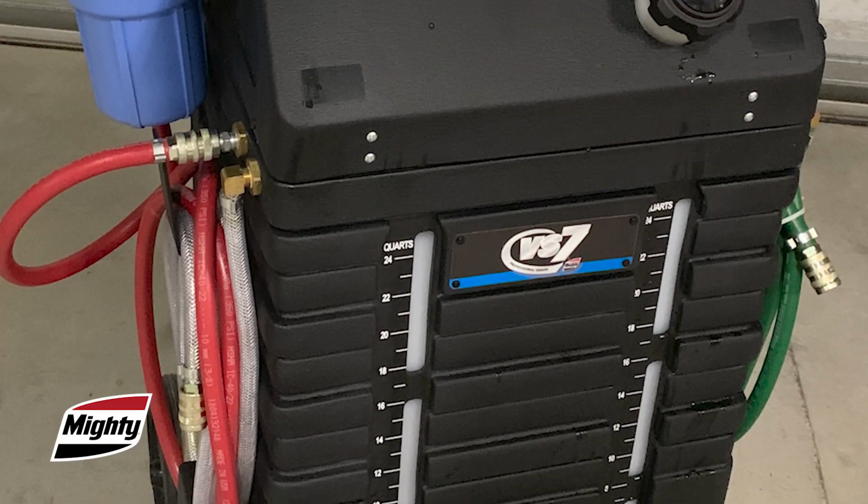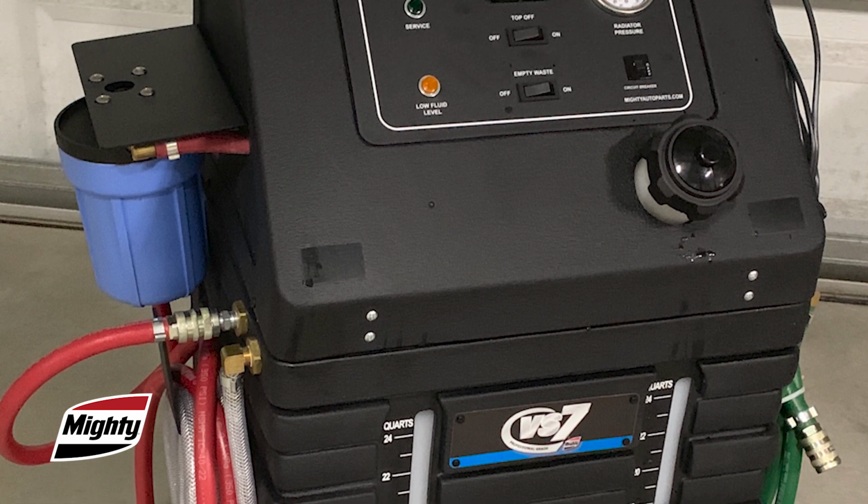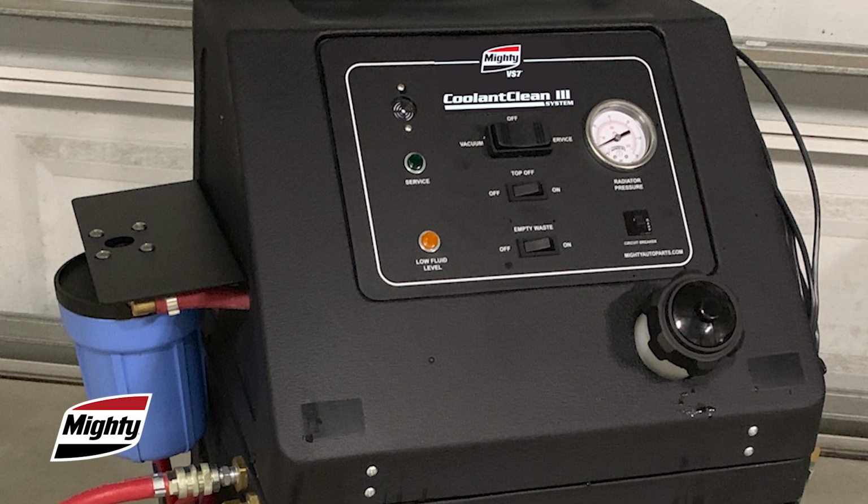I'm also going to have to replace the worn out coolant with a fresh fill after I thoroughly flush the system. And doing the process with the Mighty Coolant Clean 3 makes this job very easy. You see, the Coolant Clean 3 uses a static method for performing the coolant exchange. That means that I don't have to have the engine running and at operating temperature in order to perform the service.